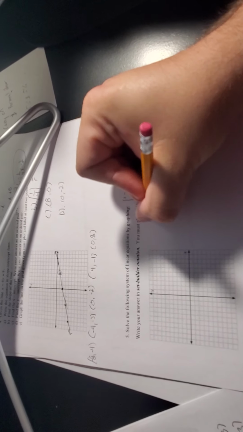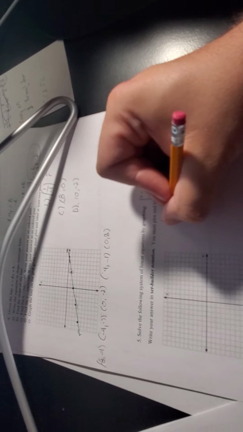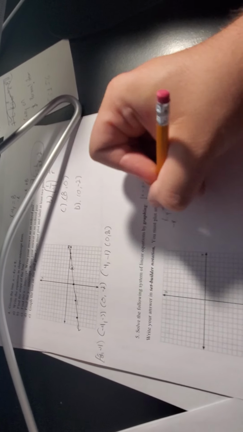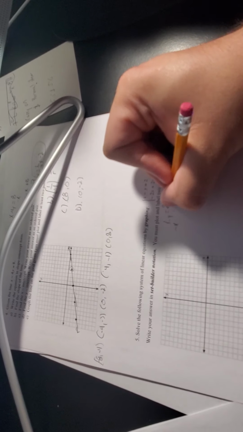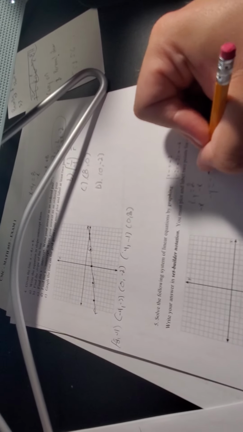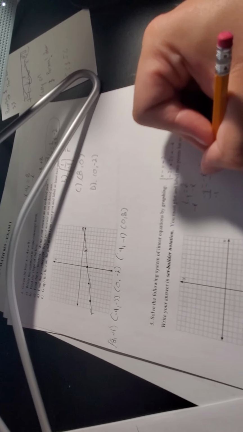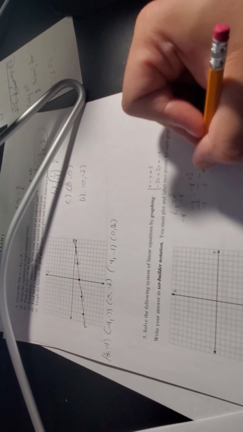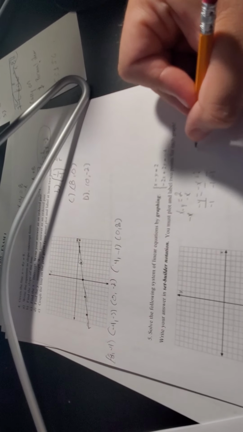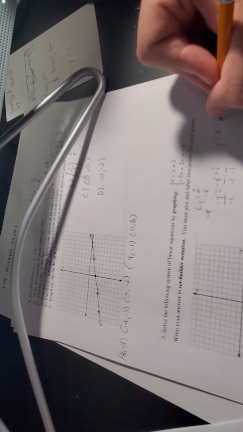So x minus y equals 2. I need to write in slope intercept form. Let's try that again. So that's going to be -y equals -x plus 2, divided by -1, because we need to get the variable y by itself. So that's going to give me y equals x minus 2. That's what I did wrong there.